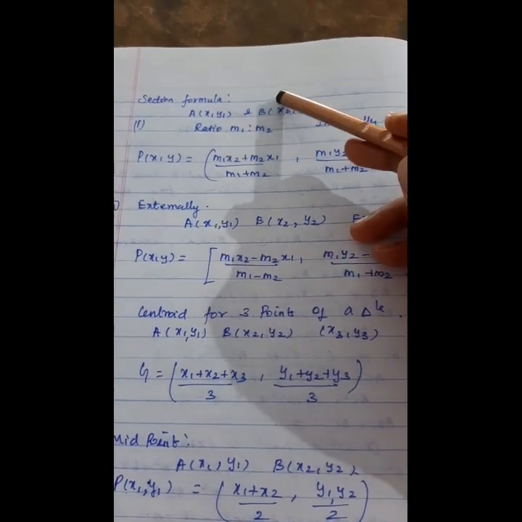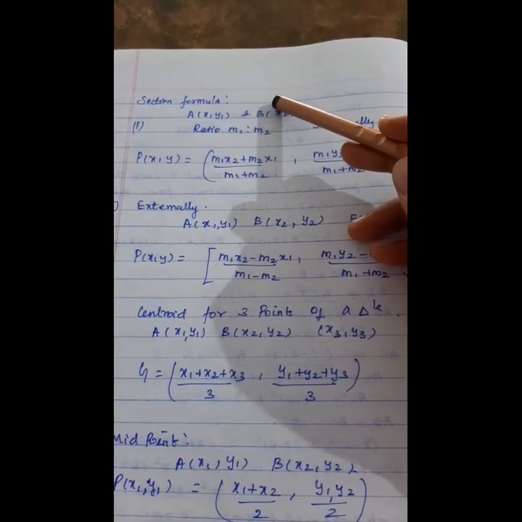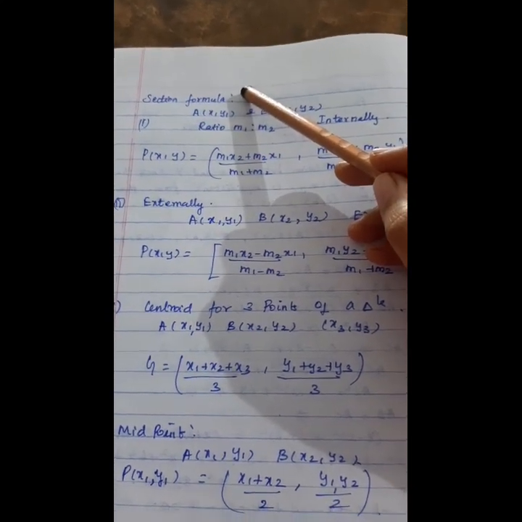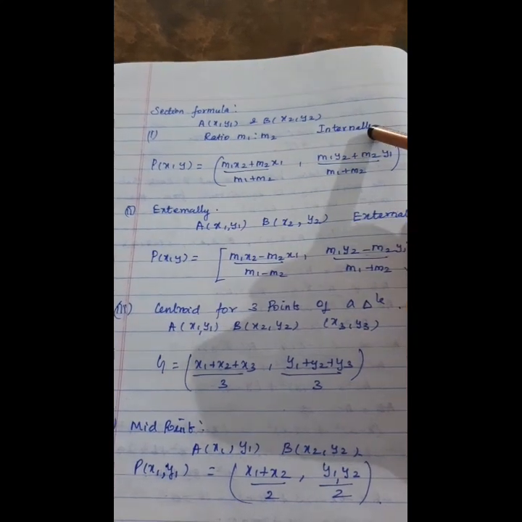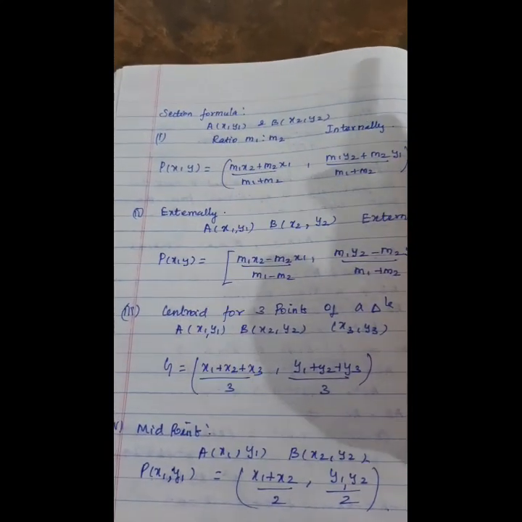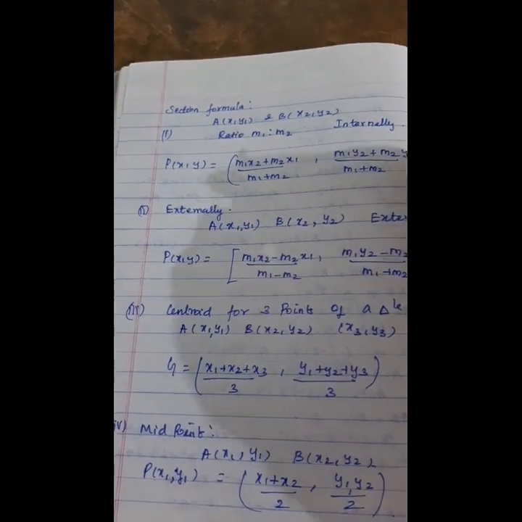Now exercise 7.2, we are moving into exercise 7.2. Here we are going to learn the section formula. Section formula we have for internally and externally. What is a section formula? Section, division, a portion. Consider a line.